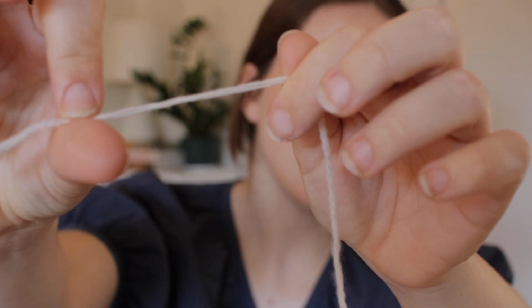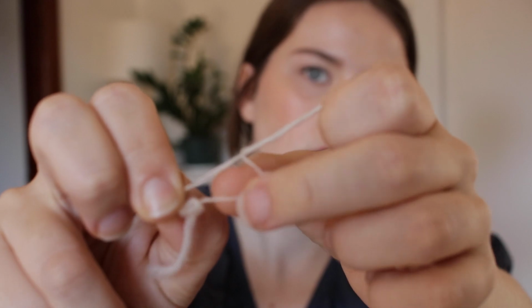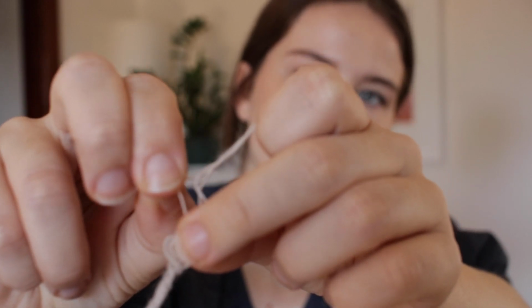And I'll go back to this one again. You can untwist those strands of yarn and see that there are multiple strings that are twisted together. I'll even unply them for you. There's multiple strings that are twisted together to give you your thickness of yarn. So this is a 3-ply, this is a 2-ply. So that's what a plied yarn is.